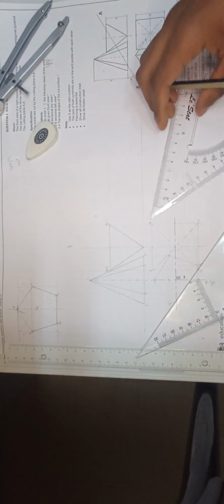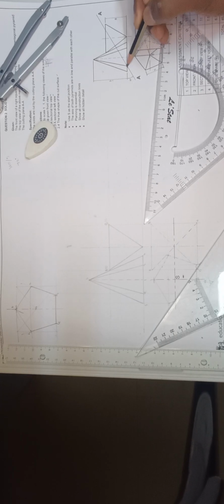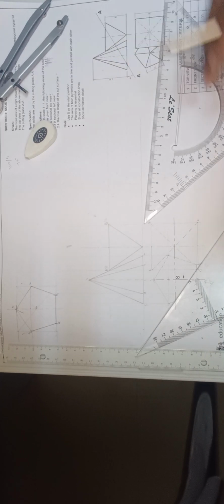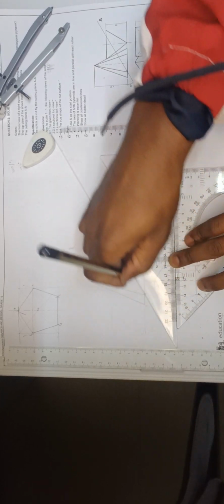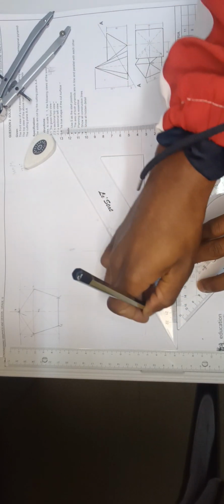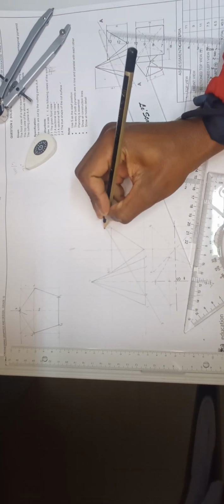So what's left now is for us to put our cutting plane, and you can see our cutting plane goes through this line, the second line from our left going to the right, okay, with an angle of 30 degrees. So using your set square of 30 degrees, second line going to the right. Okay, so this is your cutting plane A.